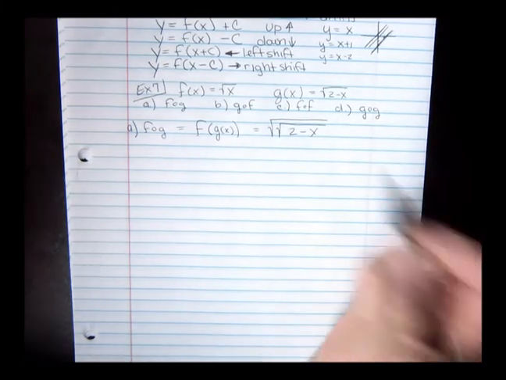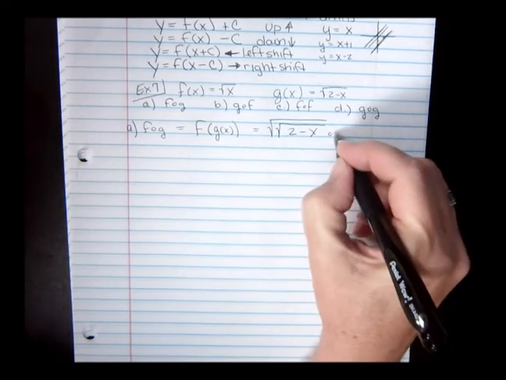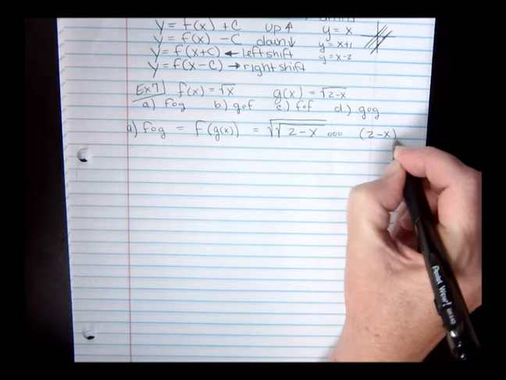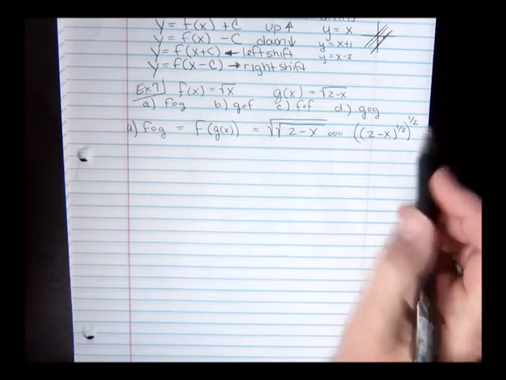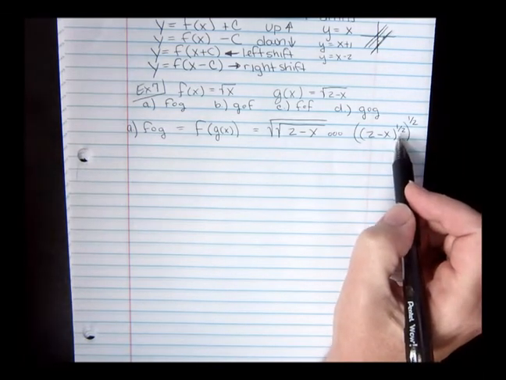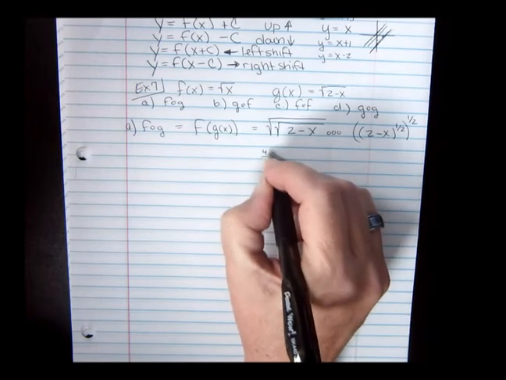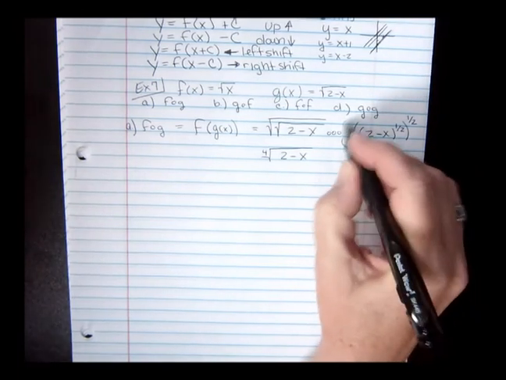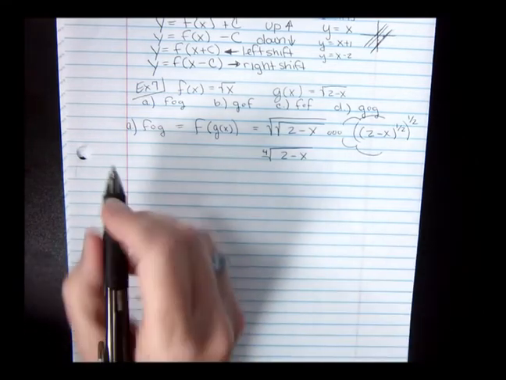Okay, so now you just have to simply remember your exponents. Okay, so let's do a little memory box over here. 2 minus x to the 1/2 to the 1/2. Remember, our square roots are just to the 1/2 power. So that means I have 2 minus x to the 1/2 to the 1/2, which means I just have the 4th root of 2 minus x. That is the answer to part A.